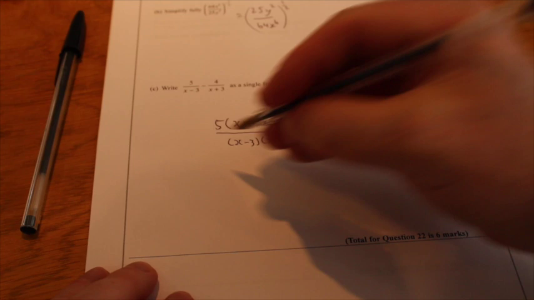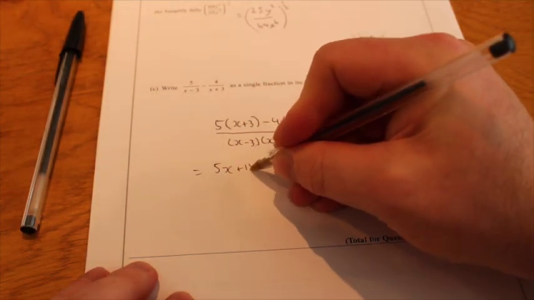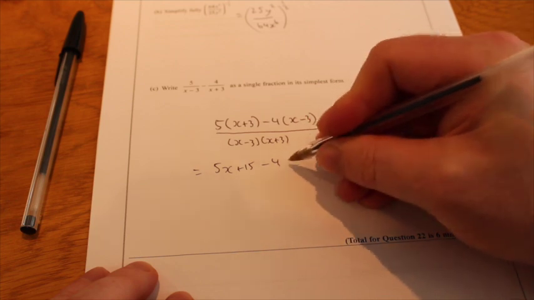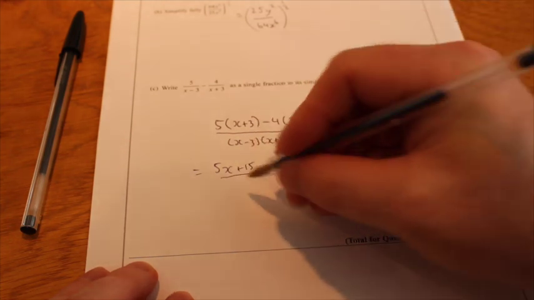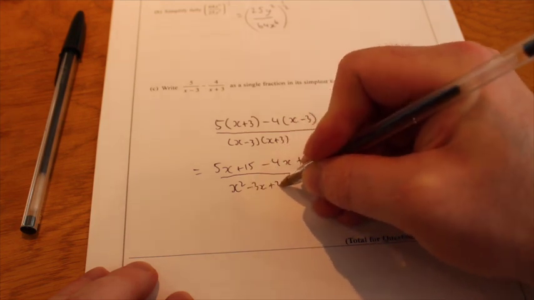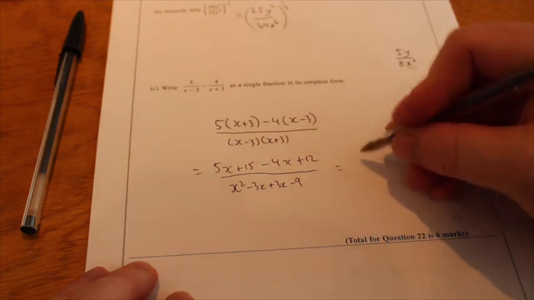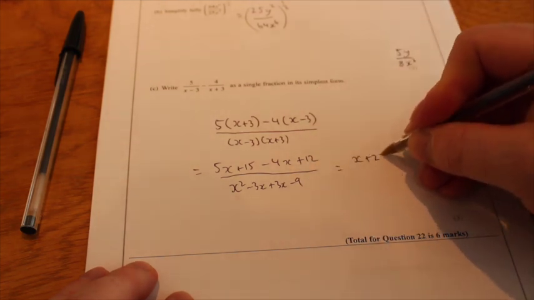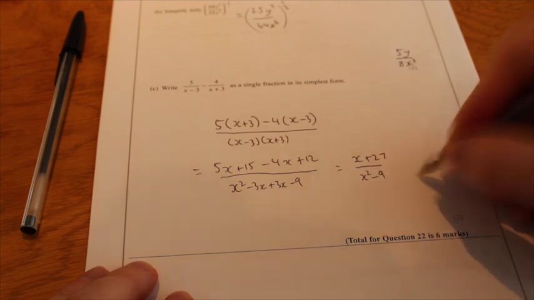Once you've got that, you just work through the algebra. So we've got 5x plus 15 minus 4x plus 12, all over x squared minus 3x plus 3x minus 9. Collect your like terms, so we've got x plus 27 over x squared minus 9. Done.